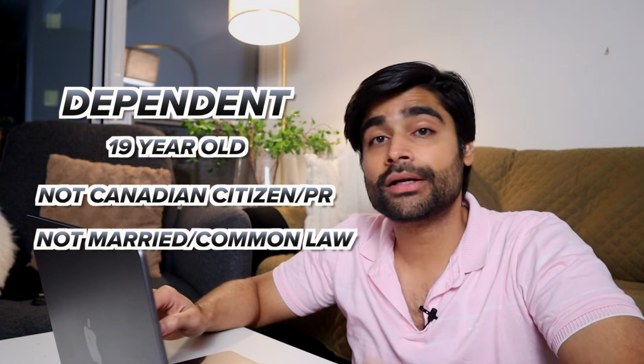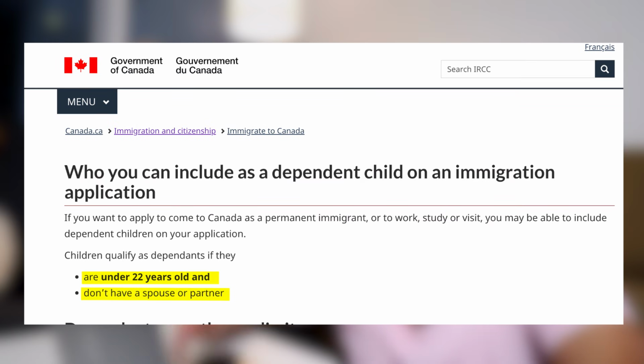Alright, final category. Let's say my wife and I have a 19-year-old child. He's not a permanent resident or citizen of Canada. He's not married nor in a common law. That makes that child a true dependent because he's under 22 and not married nor in a common law.